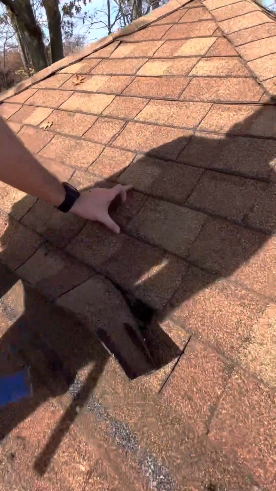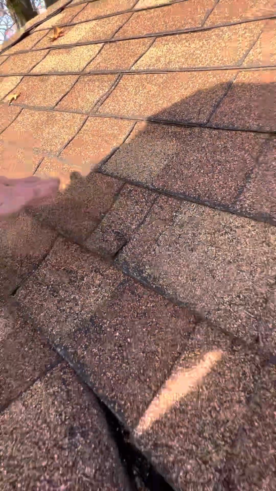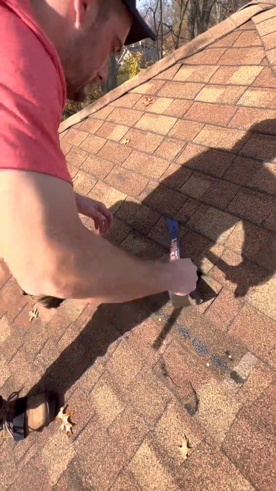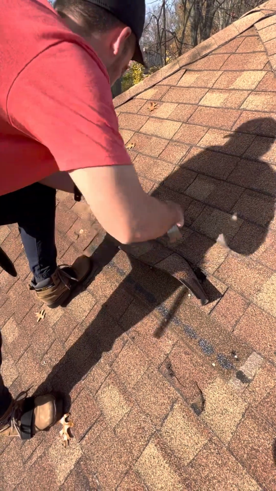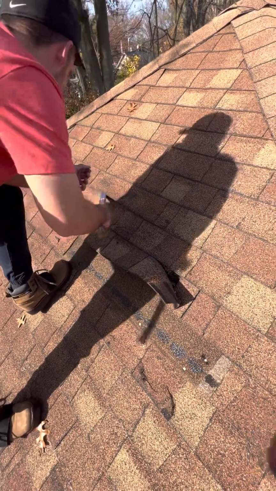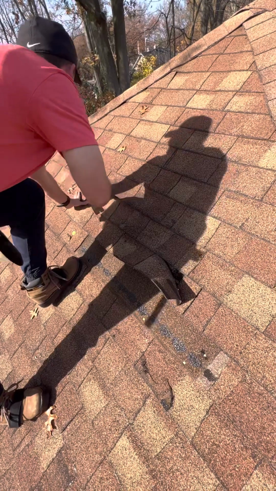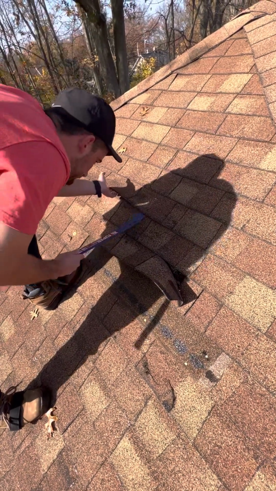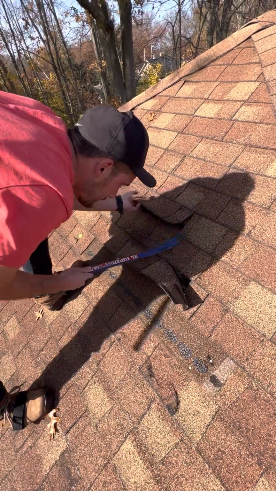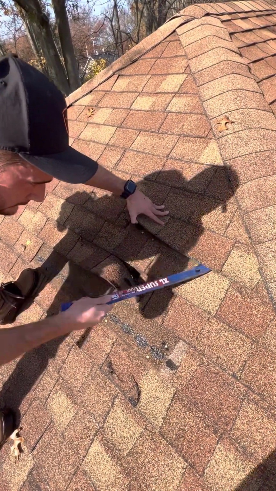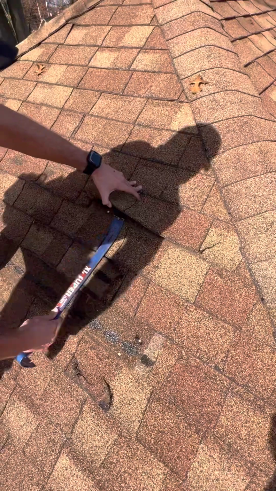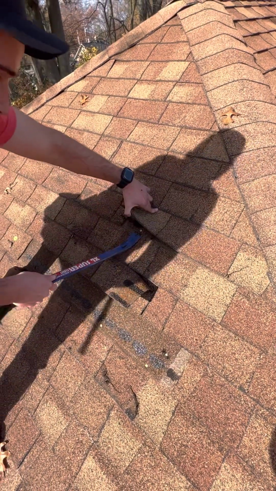Another shingle tear here. Just trying to unseal so I can remove my fasteners. Another shingle tear. This roof is very brittle. Shingles are not pliable without causing additional damages.